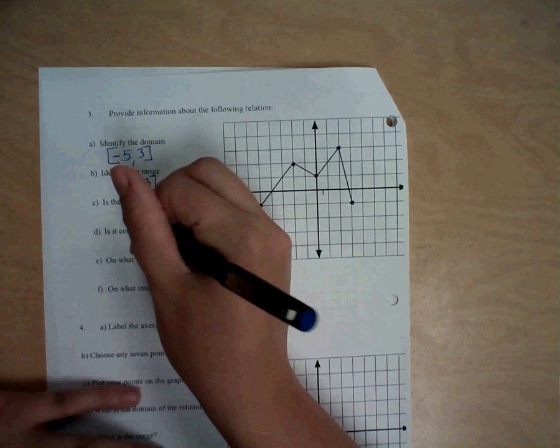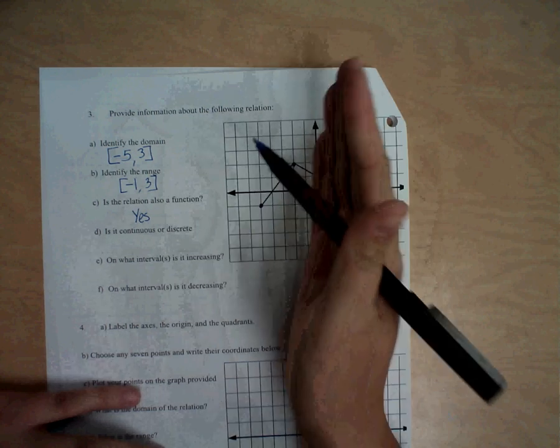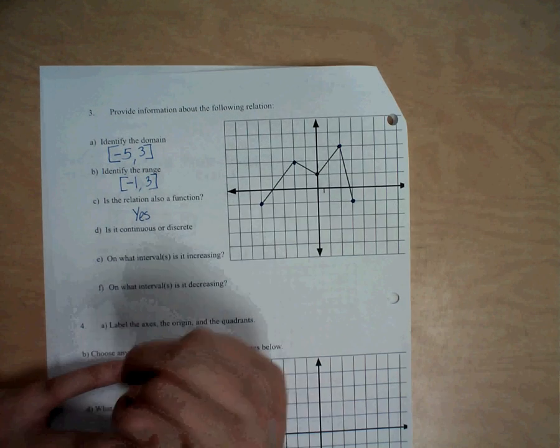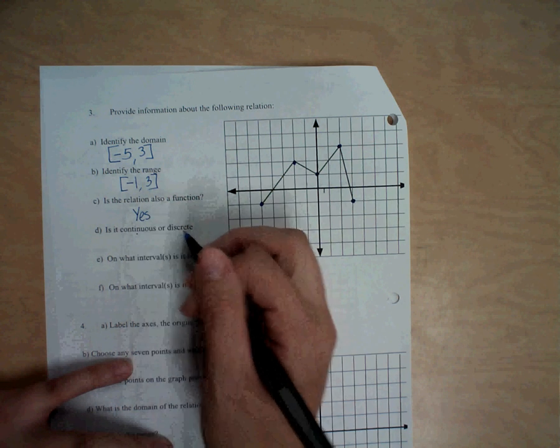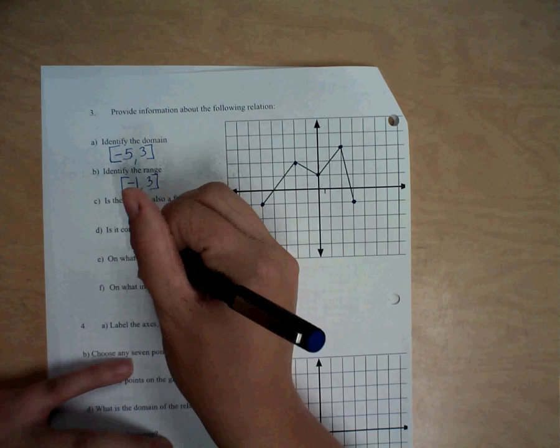Is the relation also a function? Yes, the x values don't repeat. It passes the vertical line test, so this is a function. Is it continuous or discrete? Continuous is when it's connected. Discrete are when it's just dots, so this one is continuous.